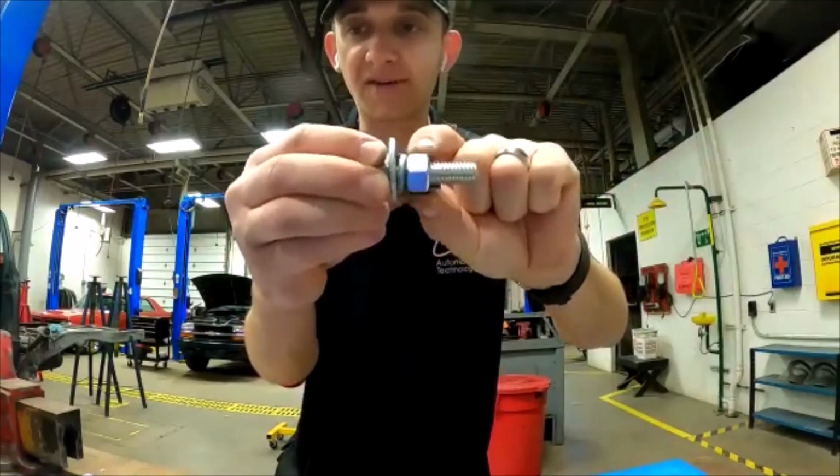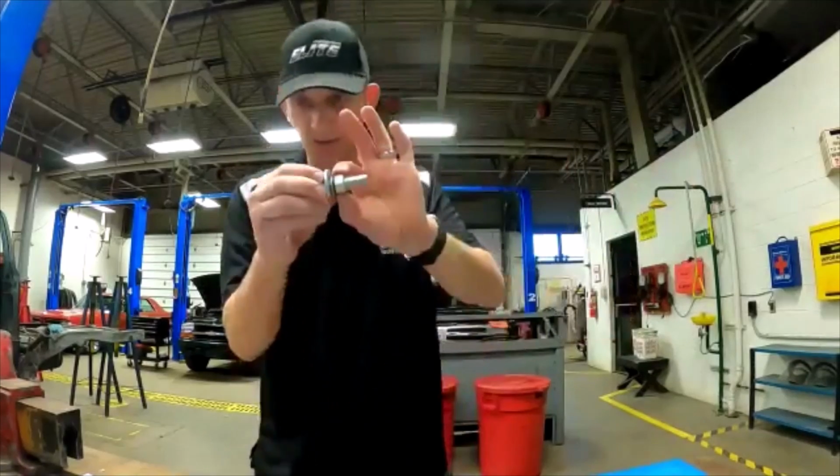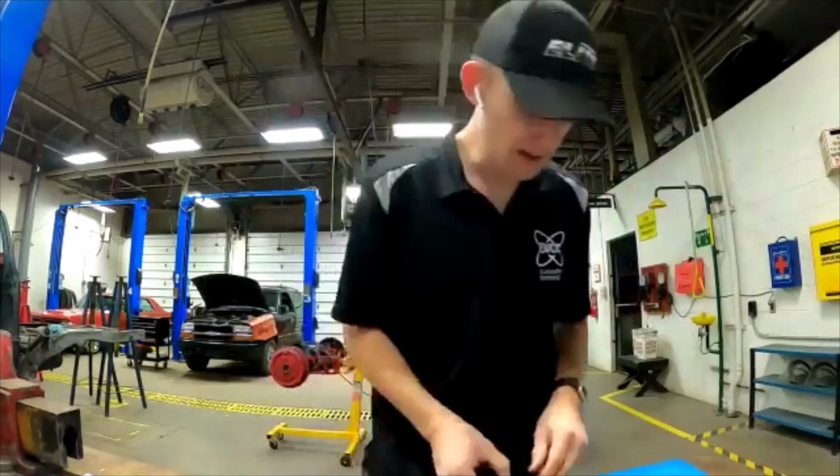It's going to keep it from backing off. So a lock washer is a must on most applications. It's going to keep the nut from walking back off, all right?